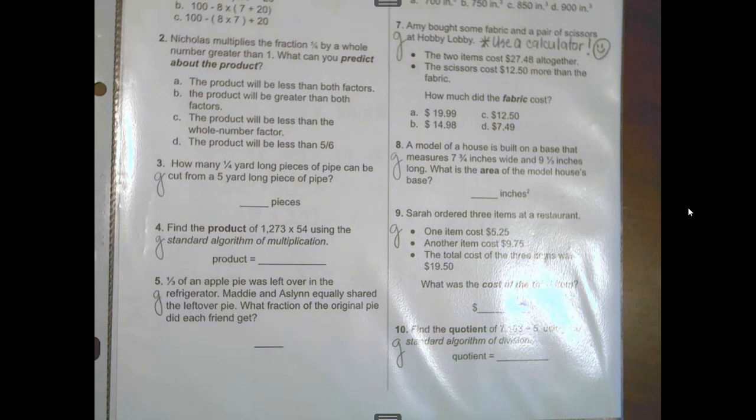Number 4, we're multiplying 2 numbers. We are using the standard algorithm. So that means that we're putting the factor with the most digits on top and the 2-digit factor on the bottom. We will have 2 partial products that we will need to add to get our product.